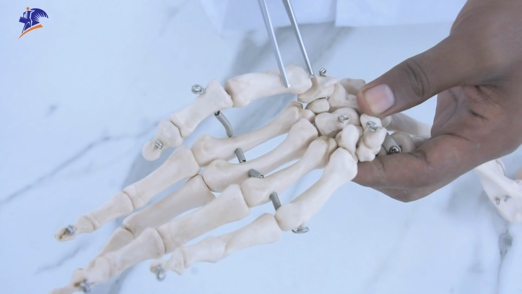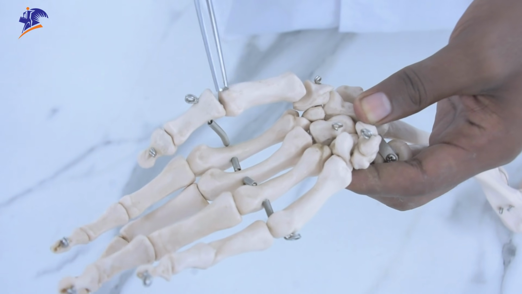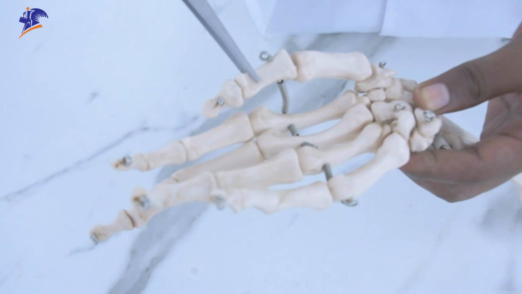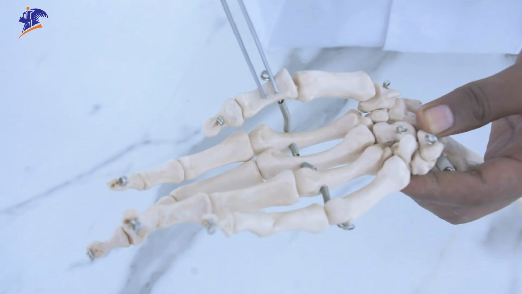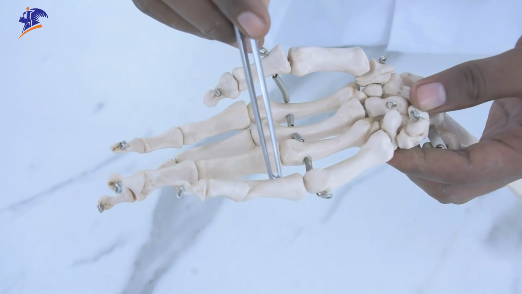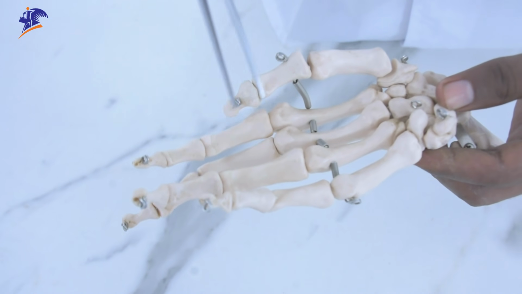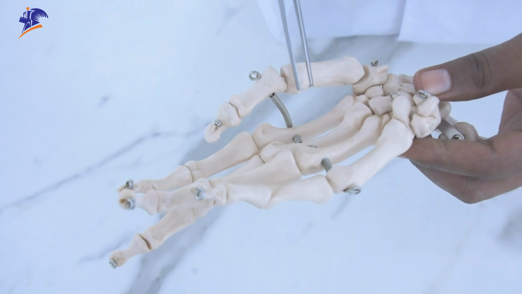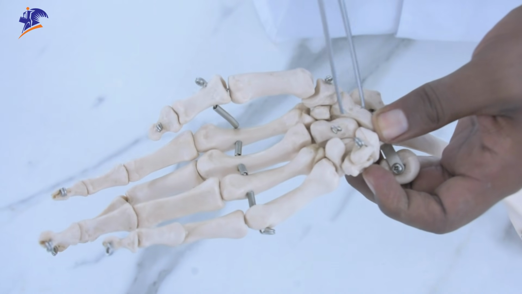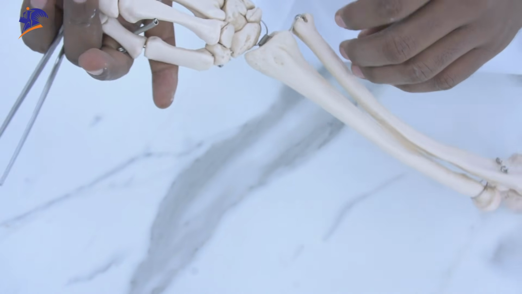The metacarpal has many parts: base, shaft, and distal part, head and neck. Regarding the phalanx, some fingers have just proximal and distal phalanges, and the other fingers are arranged in proximal, middle, and distal phalanges. Here we will find the sesamoid bone in the thumb. Again, those are the carpal bones, the metacarpals, and phalanges.